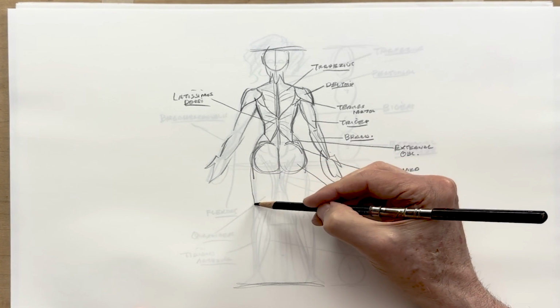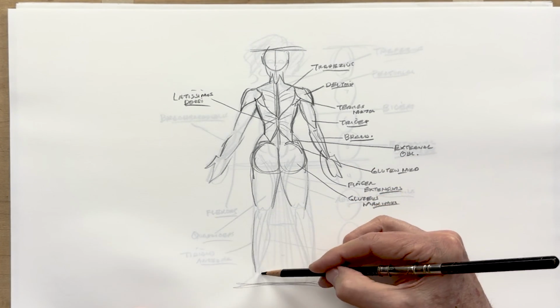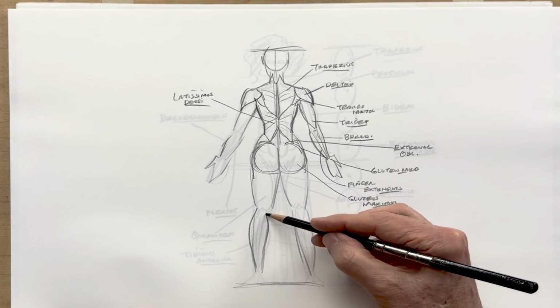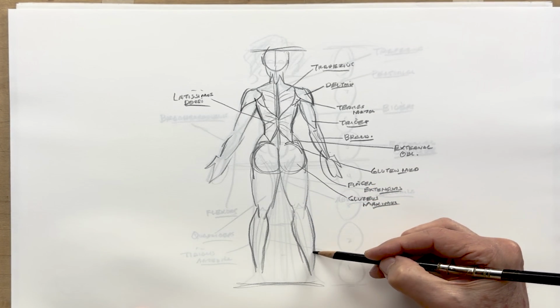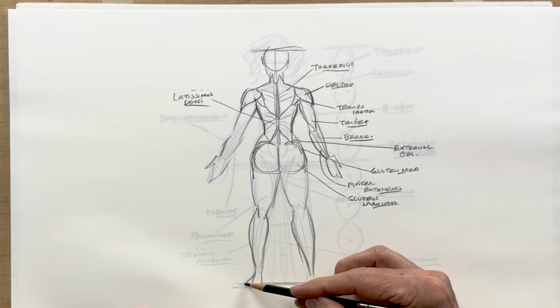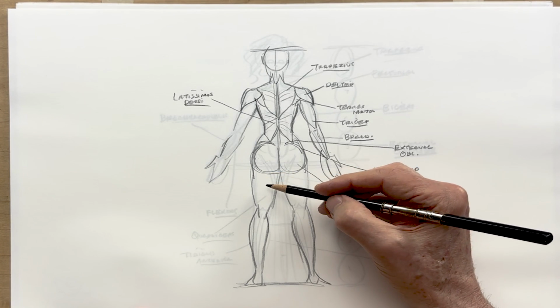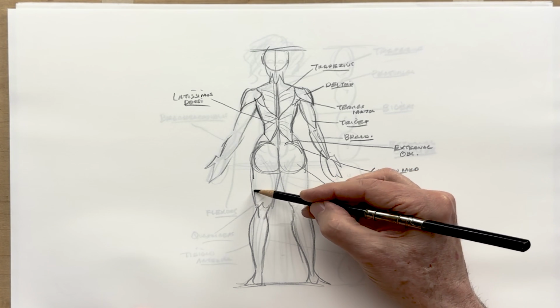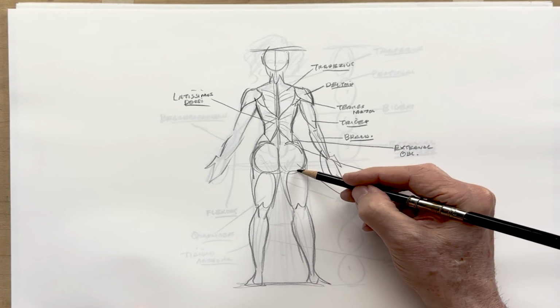And then all the muscles of the leg. Let me quickly lay that out here. Calf, back of the knee, foot. So we have the hamstring muscles coming all the way up to the gluteal.